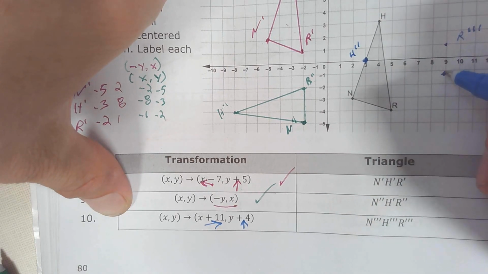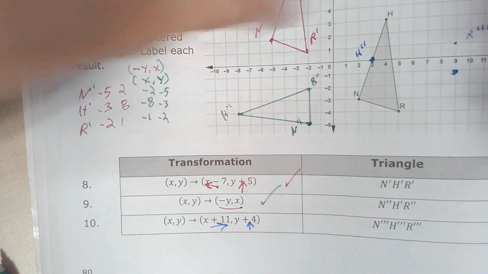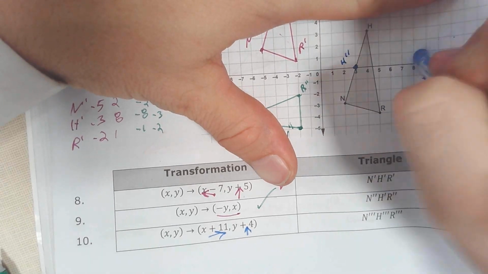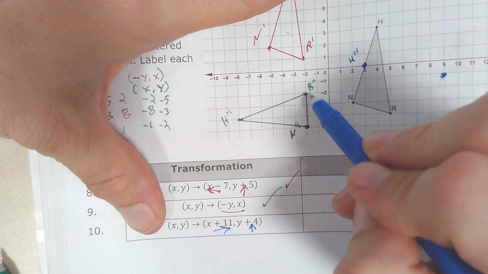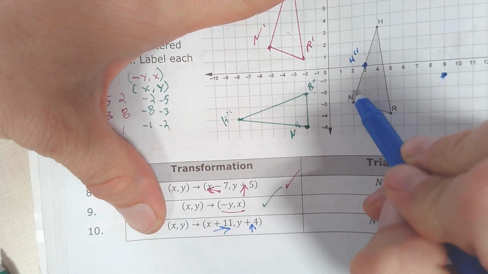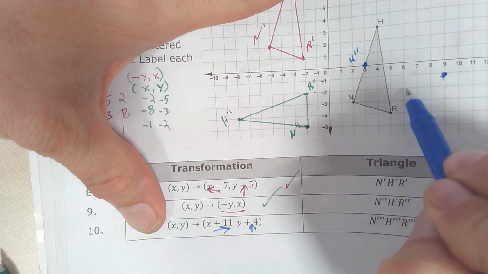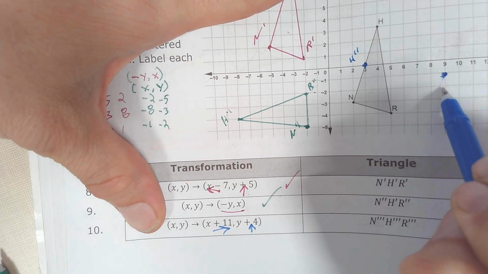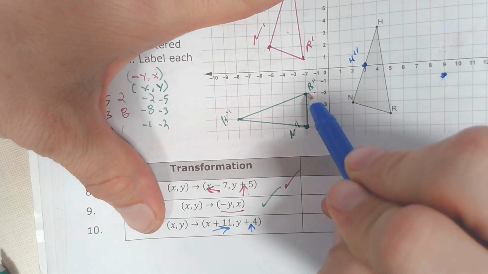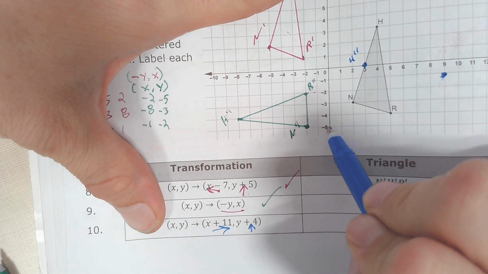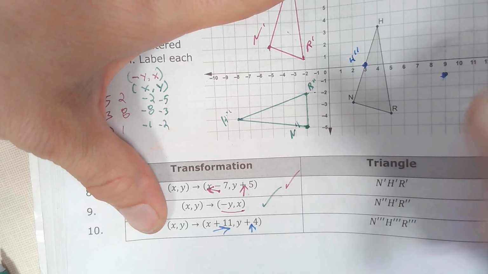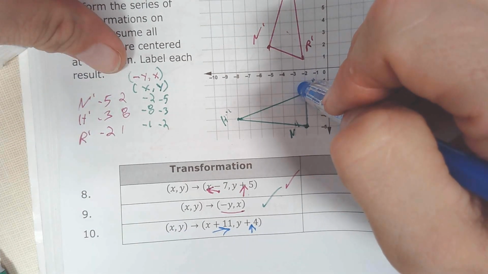Oh, I think my r coordinate's off. My r coordinate's wrong. Let me double check my r coordinate. So 1, 2, 3, 4, 5, 6, 7, 8, 9, 10, 11. 1, 2. Oh, this r coordinate was wrong, I think.